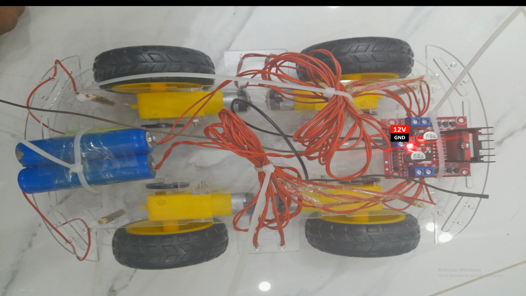Now guys, this is our setup here. This is the 4WD chassis I am going to use. Don't get confused by this wiring. These are long wires, I just rolled them up. There is not enough space for the wiring.